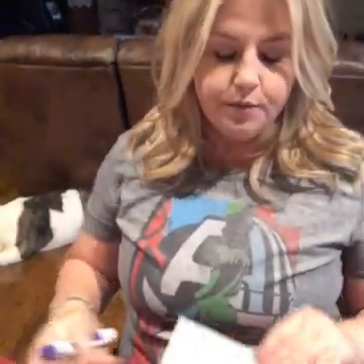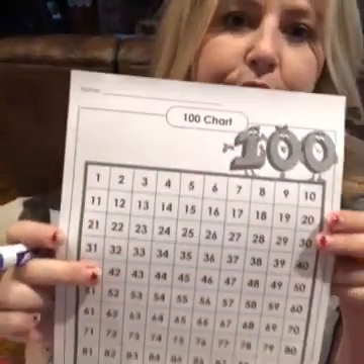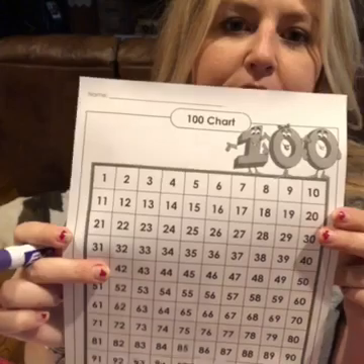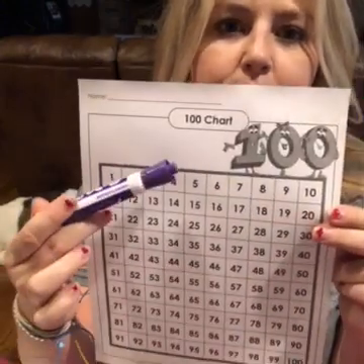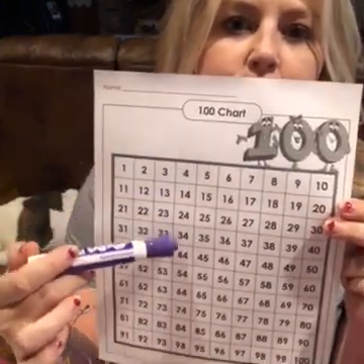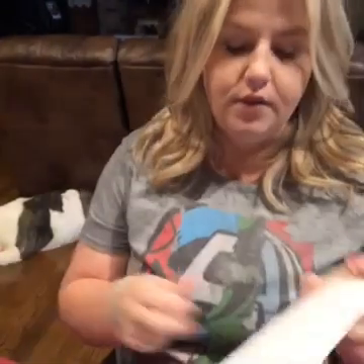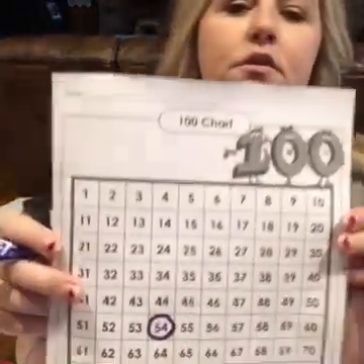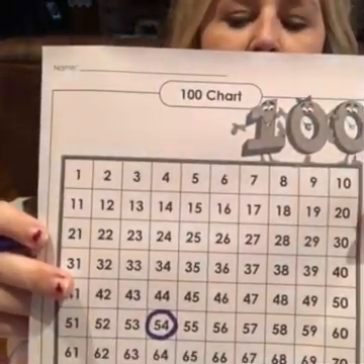So I'm going to go to my hundreds chart and find the number 54, and it will be located in the fours column because there is a 4 in the ones place. So I'm going to circle the 54, which is in the fours column. And now I'm going to count backwards.